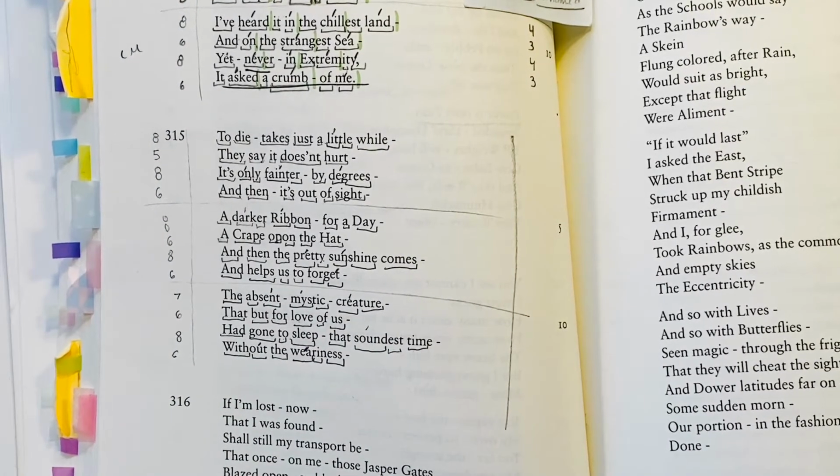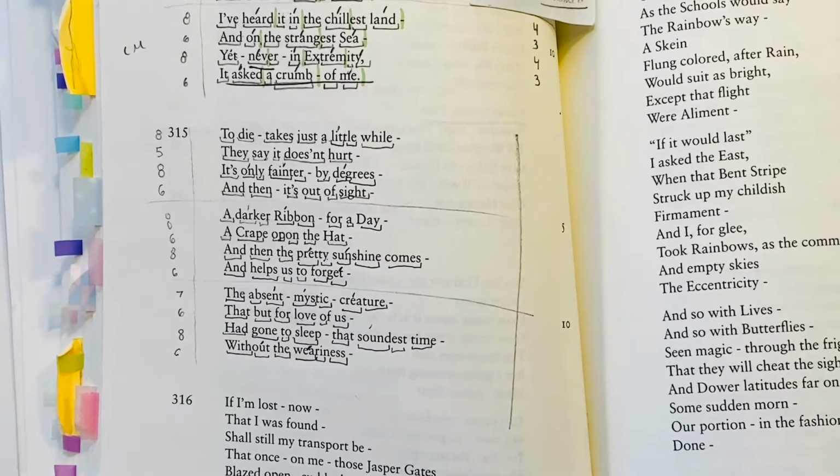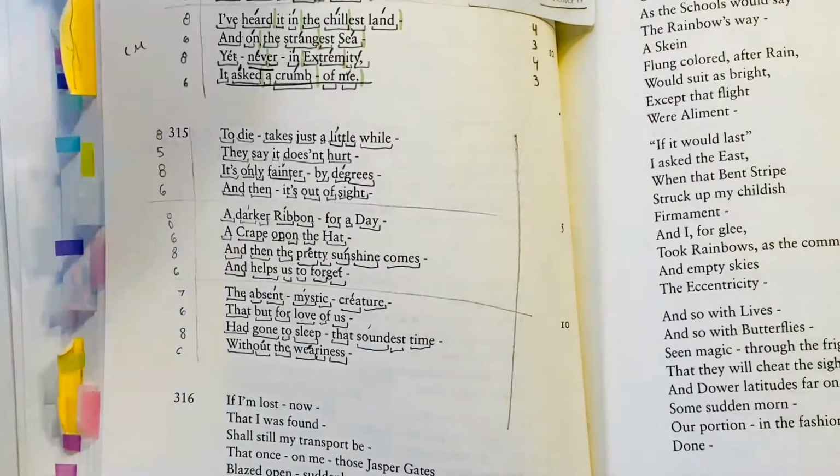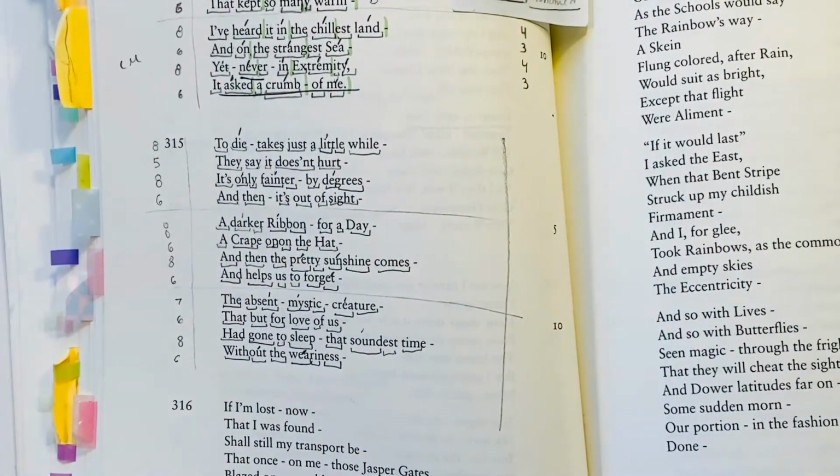After that, you should have something that looks a little bit like this. To the left, we only have the number of syllables in each line. We're going to move along and start scanning for meter.